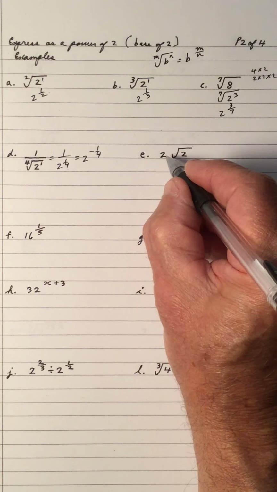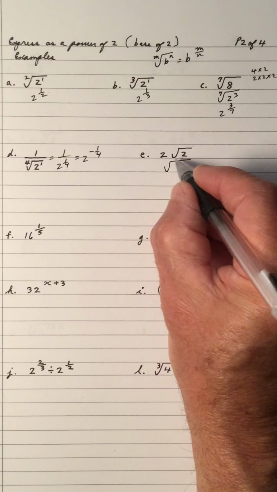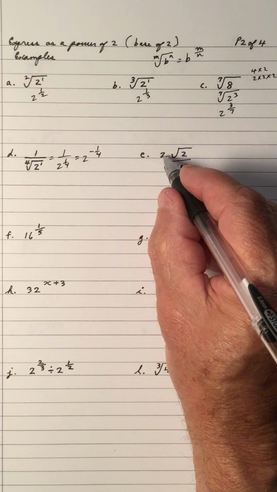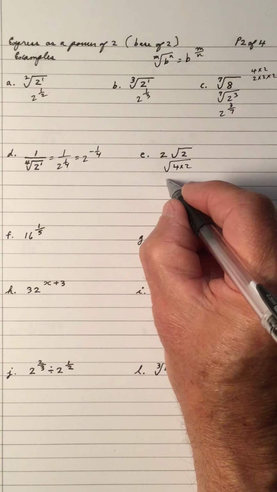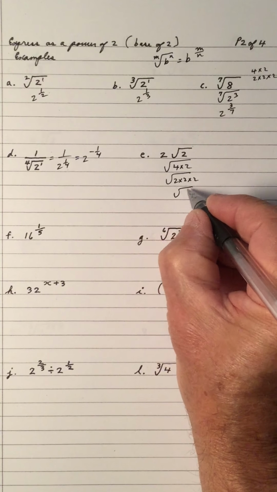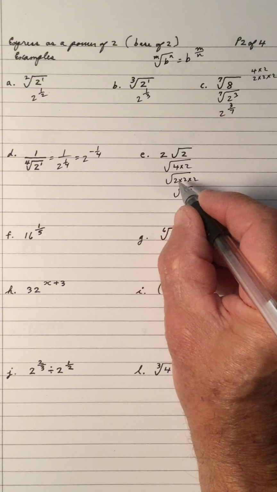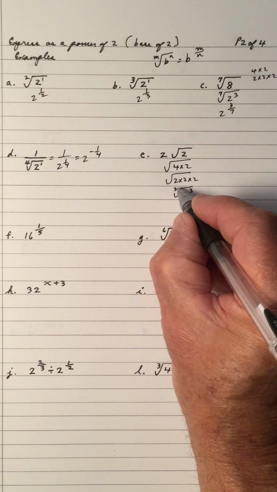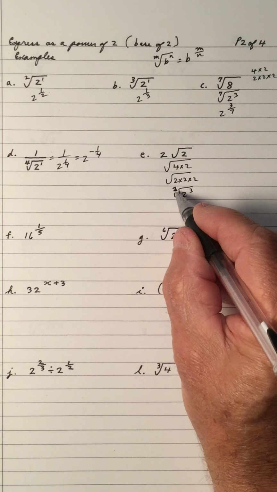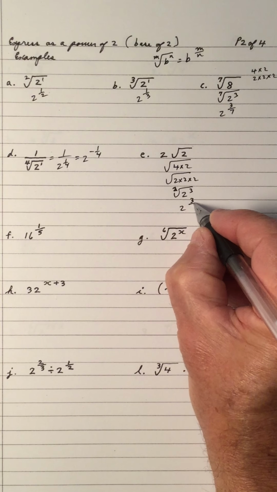Now we have 2 square root 2. The 2 outside makes it a 4 on the inside, because the square root of 4 is 2. And the 4 is 2 times 2, so that's 2 cubed. The radical is a square root, so it's a 2, so that's 2 to the 3 over 2.